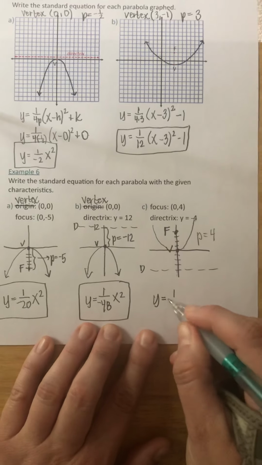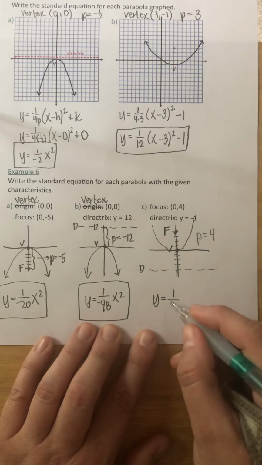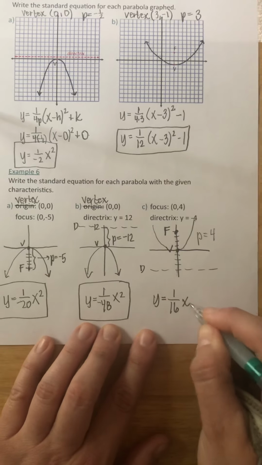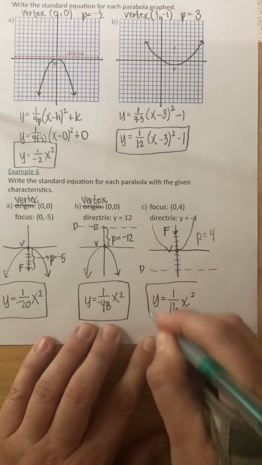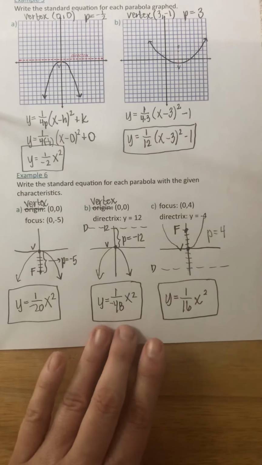So I have 1 over 4p. 4 times 4 is 16. And I don't need to worry about the h and the k because they were both zeros. And that is the final answer.